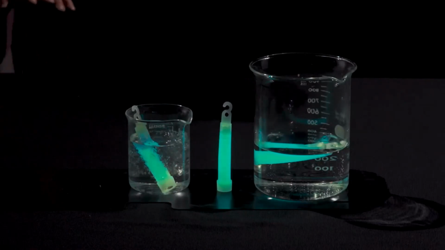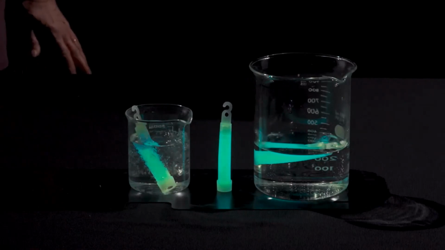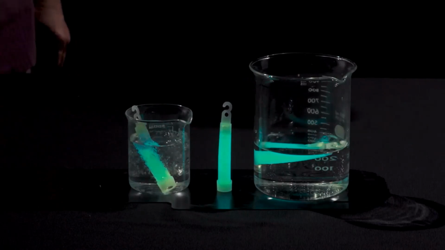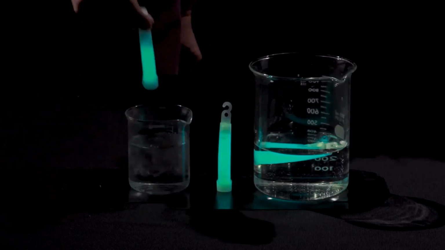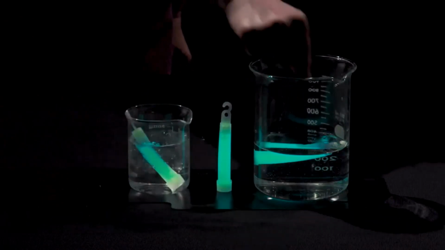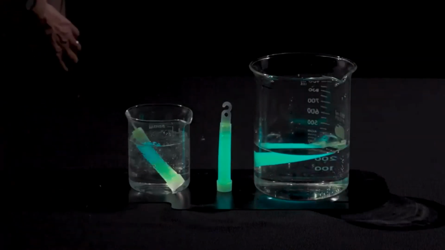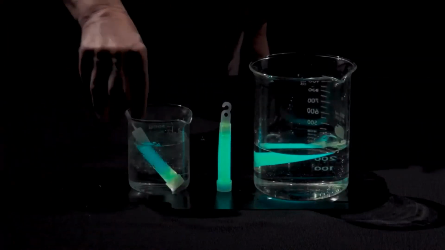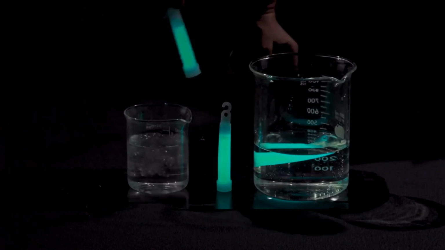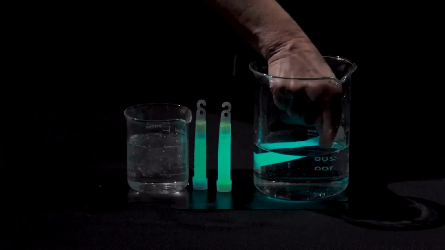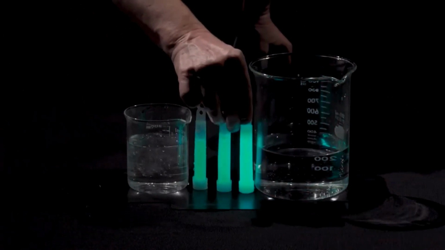The construction of these are all identical. So whatever is going on should all be a factor of the temperature and not actually anything else. So let me see if I can help it along here. So here's the cool one, and here's the warm one.